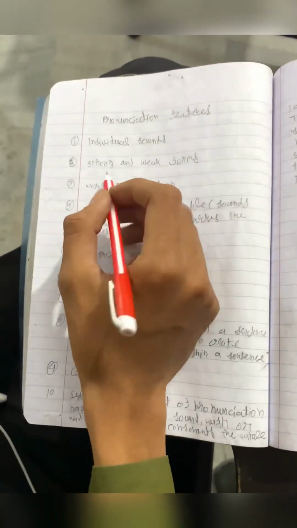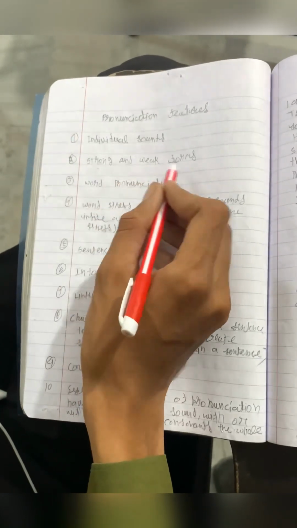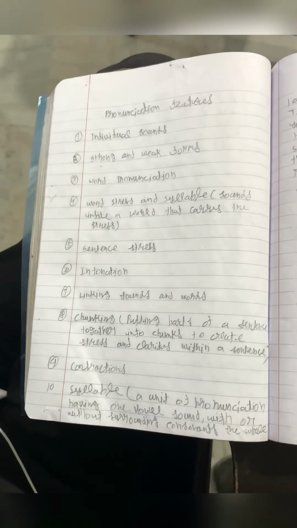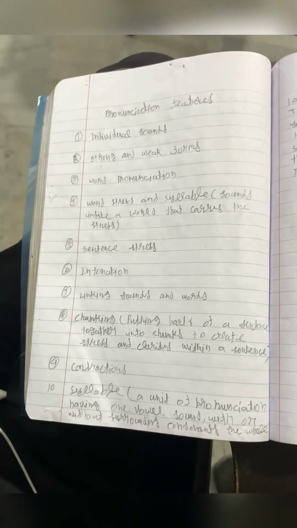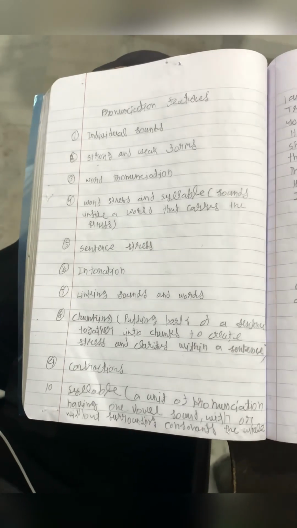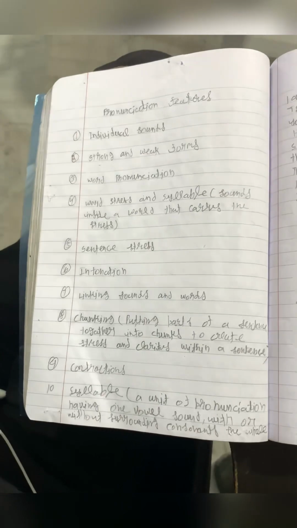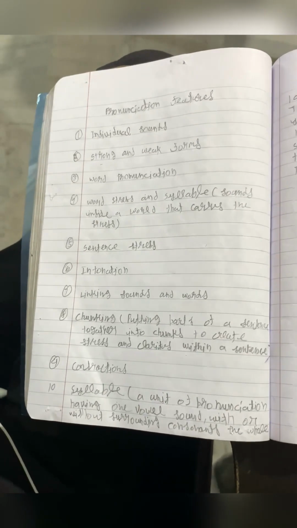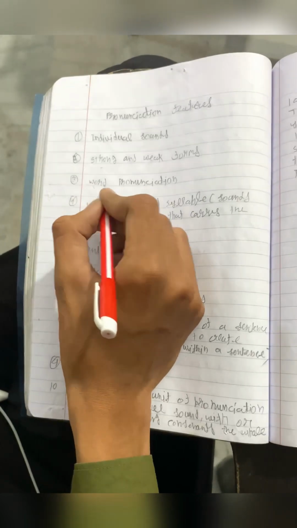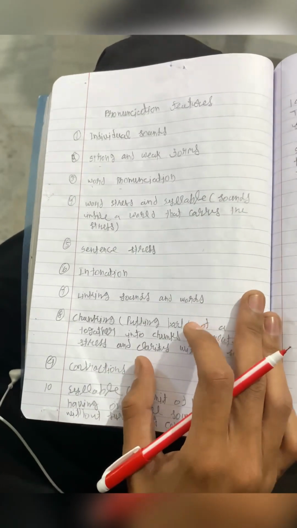And the second feature which we are supposed to know is strong and weak form. Sometimes we are pronouncing a word in a strong manner, so we can make sure the meaning of that particular word is clear. And sometimes we are supposed to be using, I would say, the weak form. Okay, the third feature is called word pronunciation. What do you mean by word pronunciation?